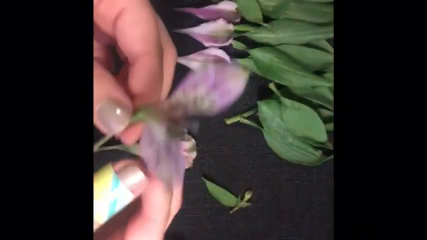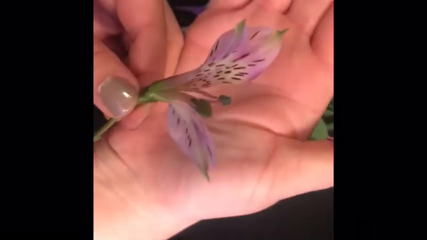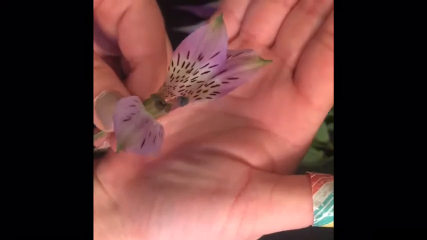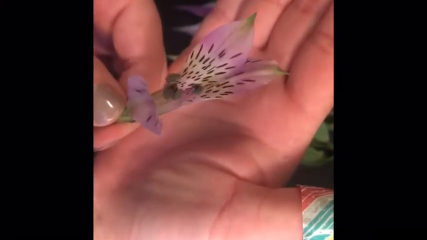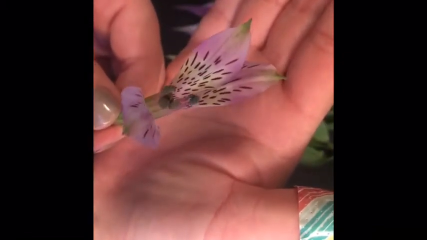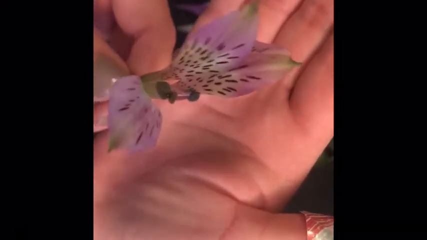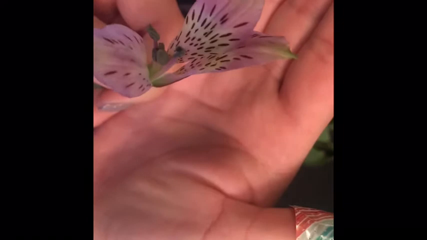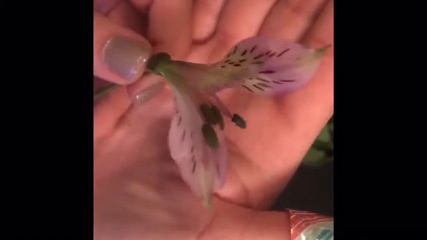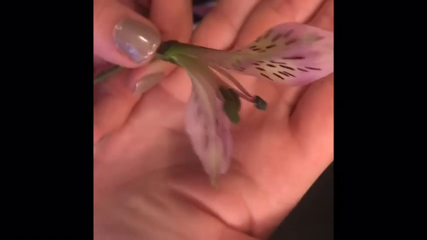And now we're going to focus on our petals. Look how beautiful those are. I love this plant because they have really cool speckles. My mom used to work at a florist, and she said that many florists would fill their bouquets with these just because of how beautiful they are. And they kind of look like a lily. I believe that they're in that family.